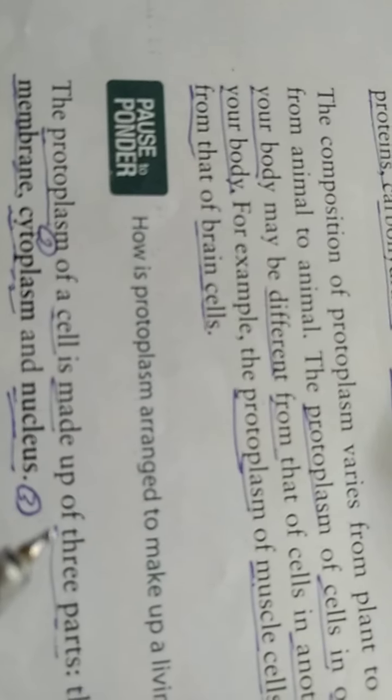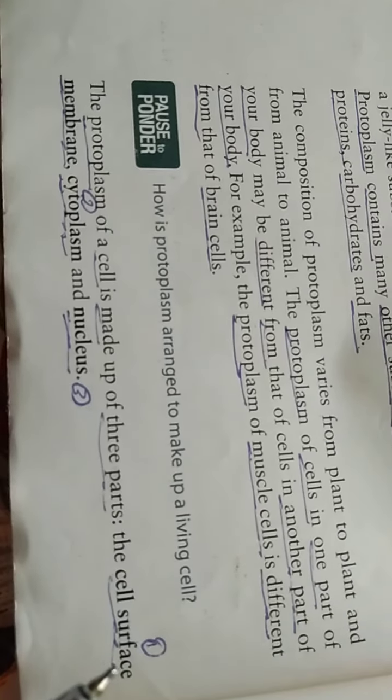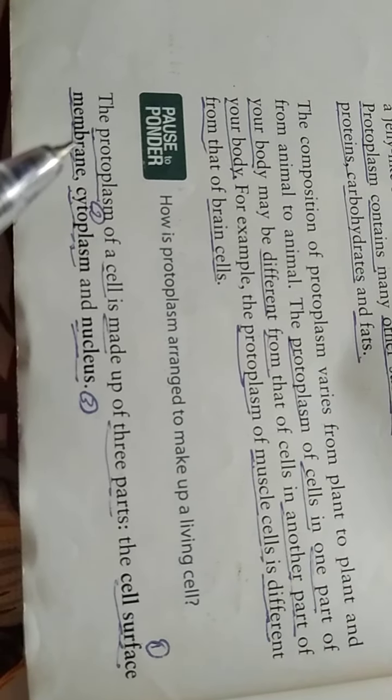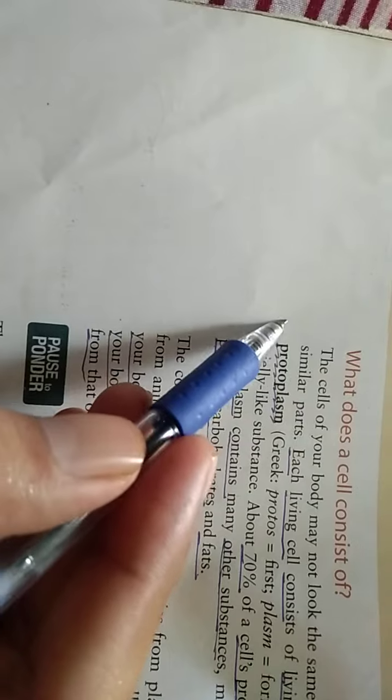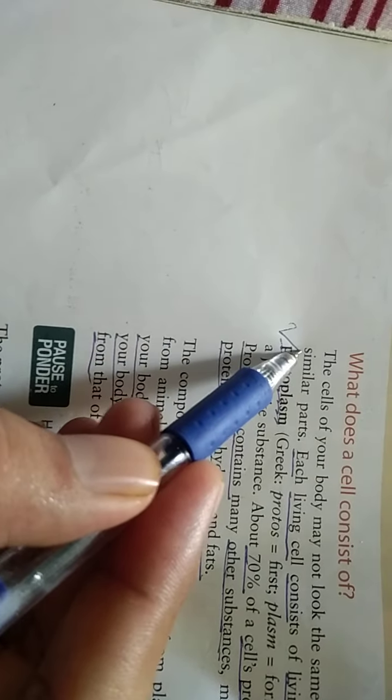Now let's start our next topic. The protoplasm of a cell is made up of three parts: the cell surface membrane, cytoplasm and nucleus.